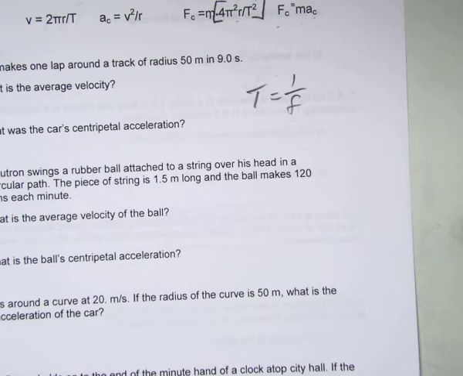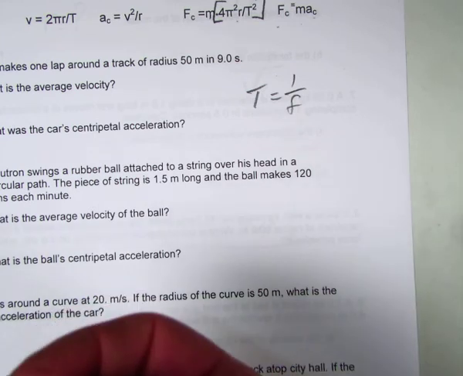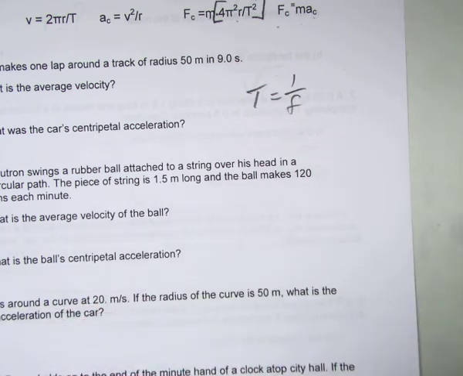But if they're talking about how many times you do something in a certain length of time, that's your frequency. After a while, you'll get better at finding out which one is which. But you really just have to ask yourself, what are they telling me? Are they telling me about the time, or are they telling me about how many things happen in a certain amount of time? Questions?